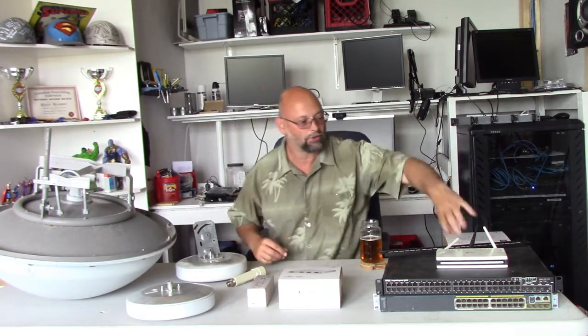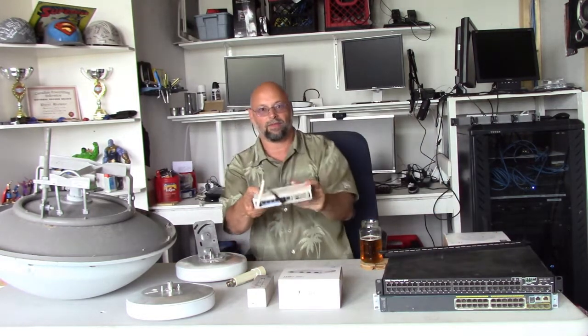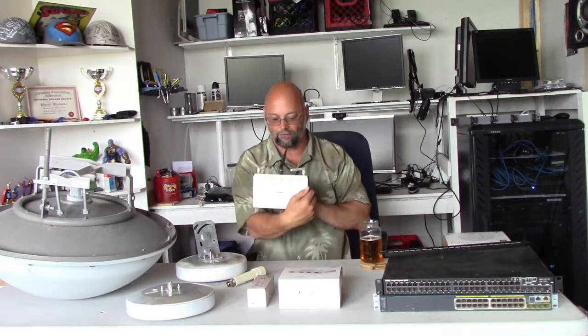Then from that point you come into a firewall or a router or a connection point that has your external coming in and your internal going out. Now in homes, those are represented by these. This is basically a home D-Link Wi-Fi router.